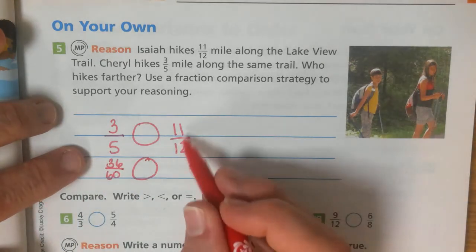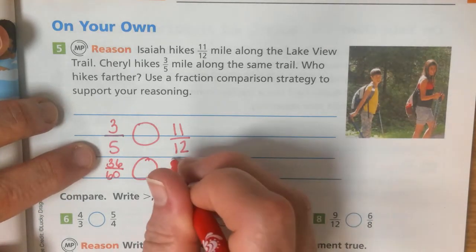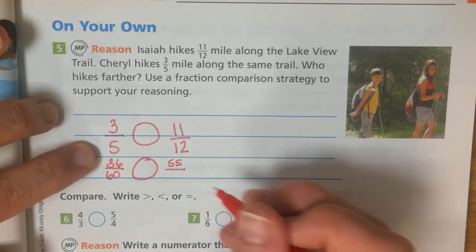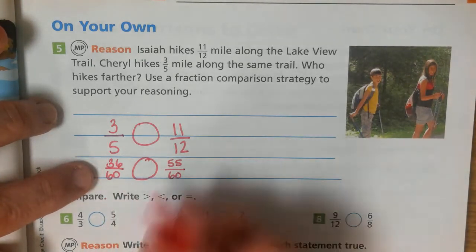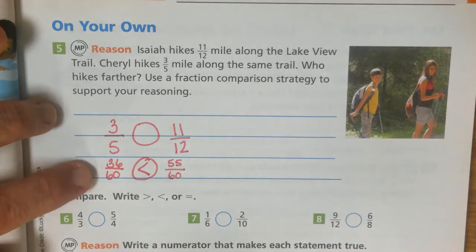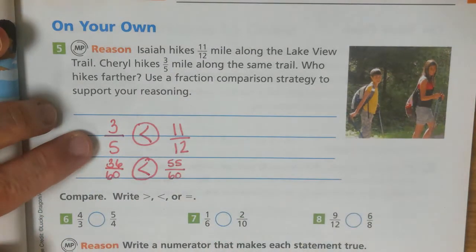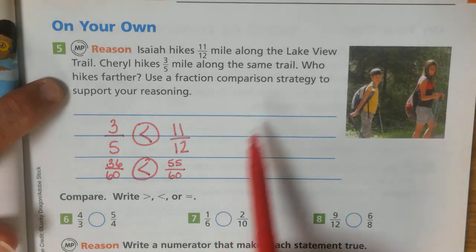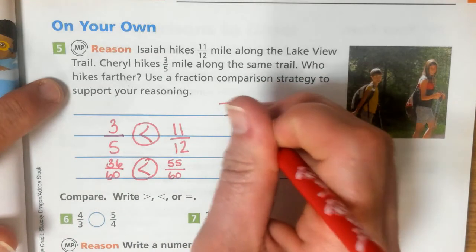So then I'm going to multiply 11/12 by 5 over 5. 5 times 11 is 55. 12 times 5 is 60. So 36/60 is less than 55/60. So that means 3/5 is less than 11/12. So who hikes farther? Isaiah hikes farther.